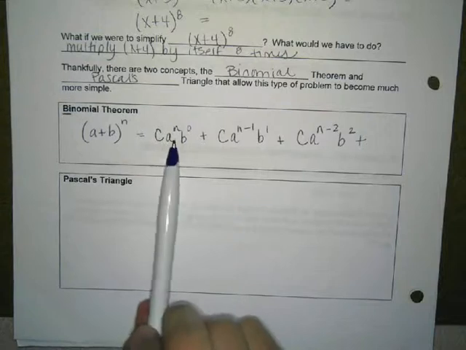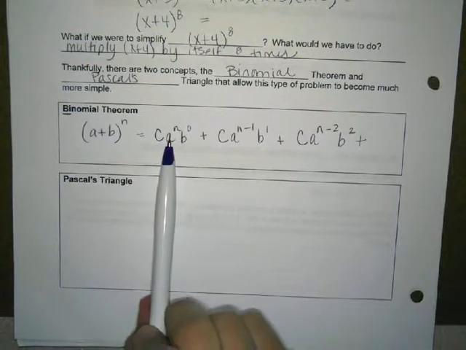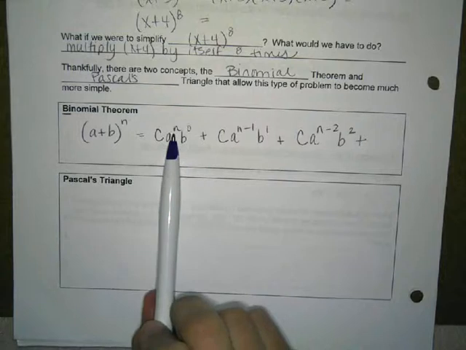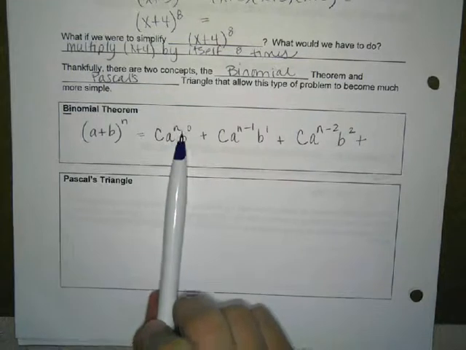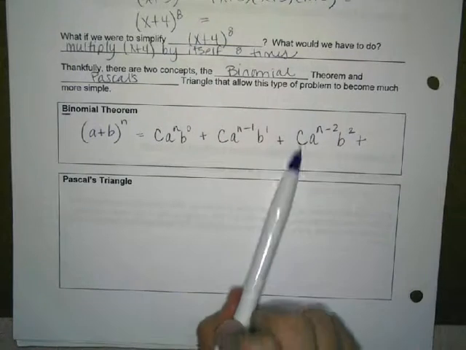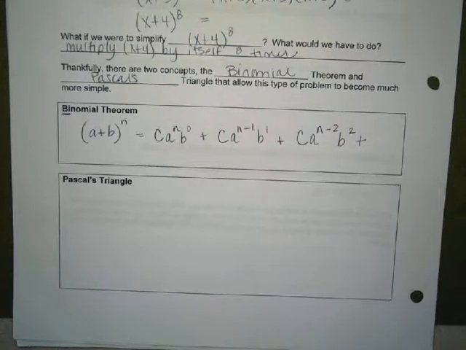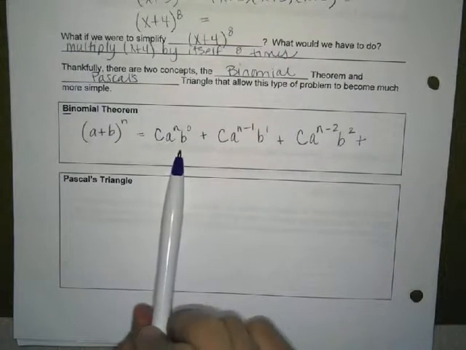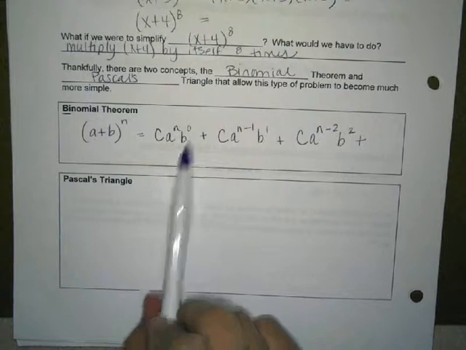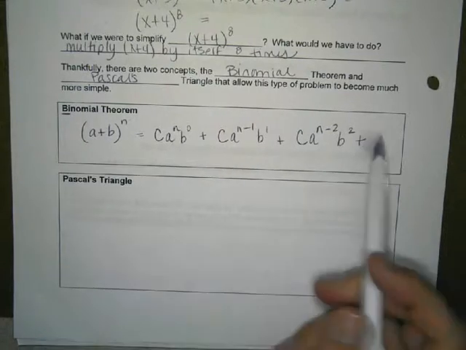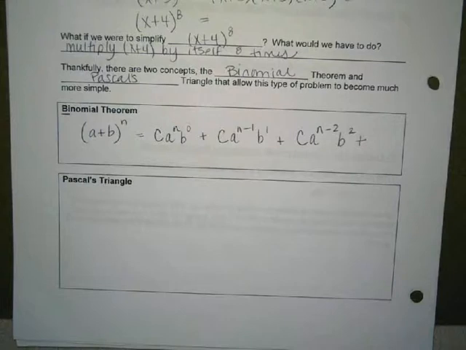This one, what happens to this one? So if this was, let's say, an 8, if n was an 8, then my first term would have a to the 8th, the second term would have a to the 7th, the third term would have a to the 6th, and then it would keep going down from there, right? What's happening to my second term? It's going up by 1. So you start at 0, and then you add 1, and then you add 1, so it's going to keep going. So the next term would be a b cubed, and the term after that would be a b to the fourth.